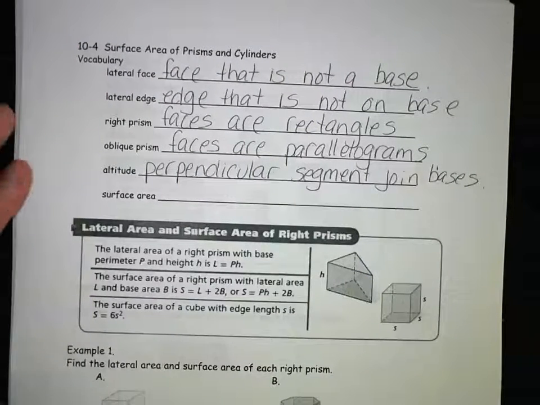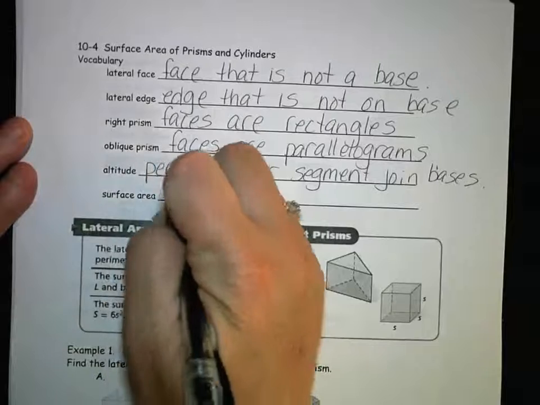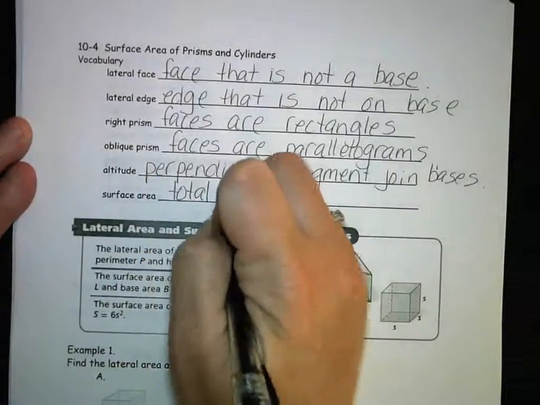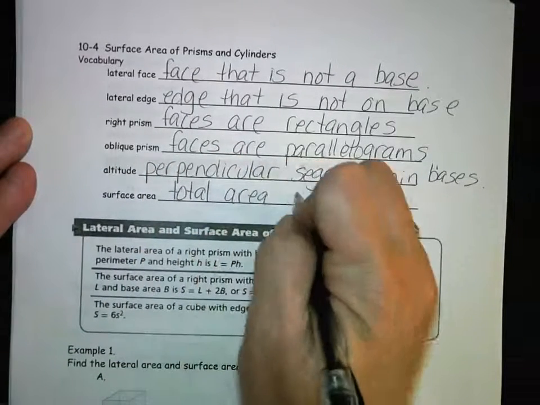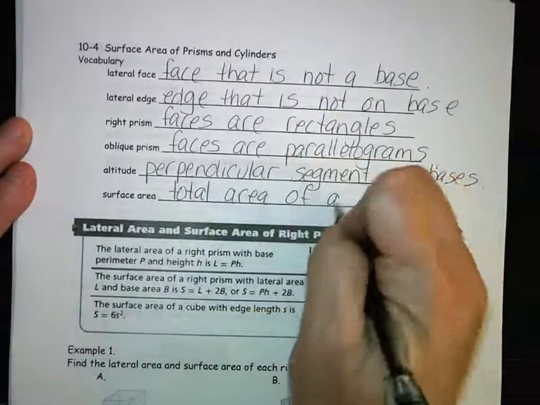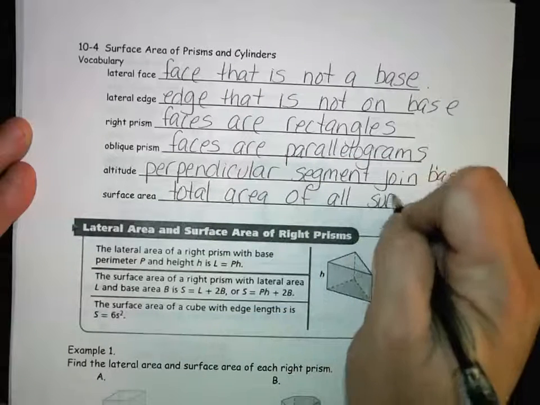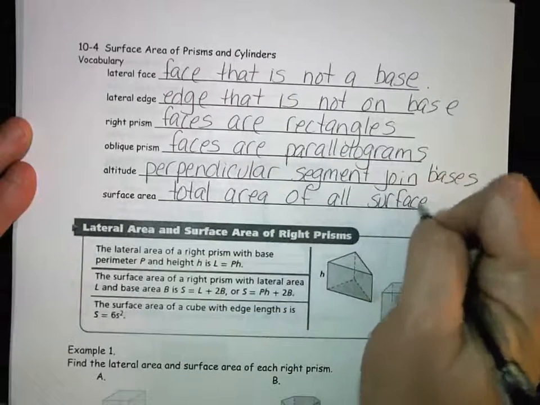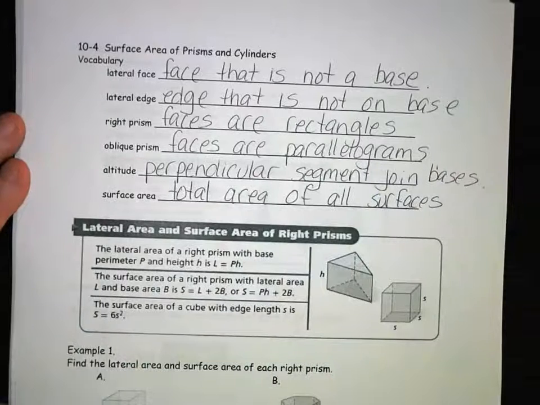And the surface area is the total area of all of the surfaces.